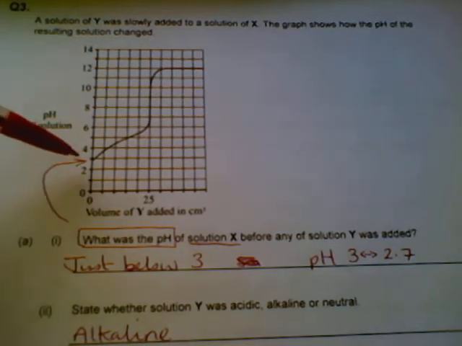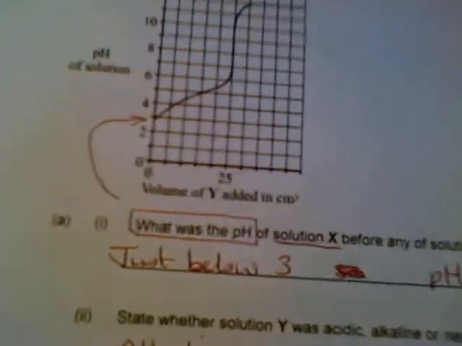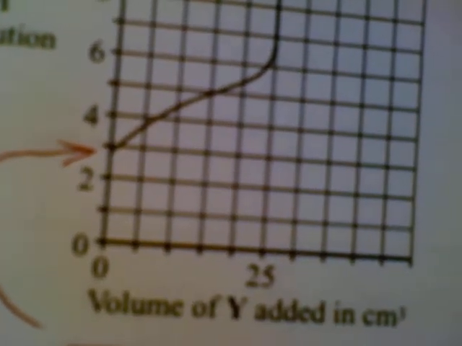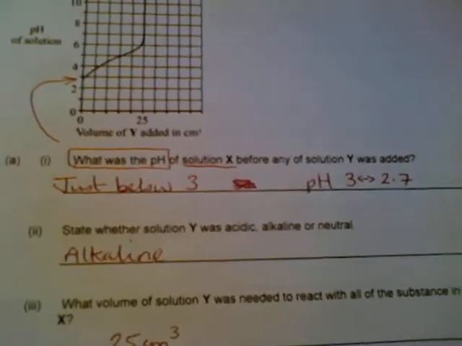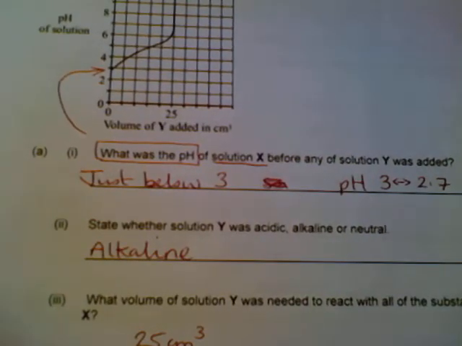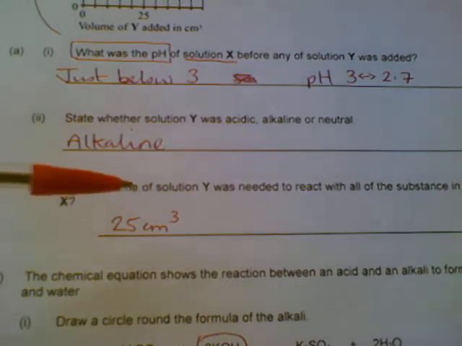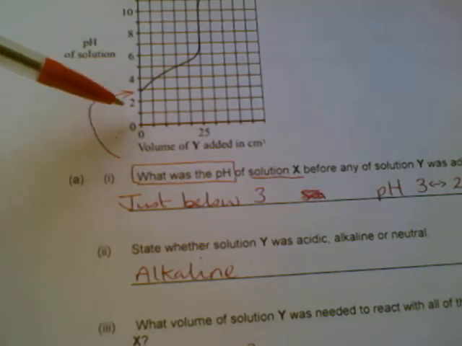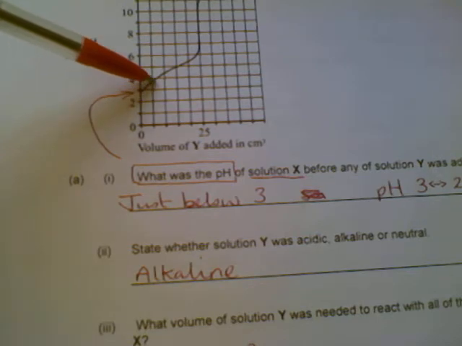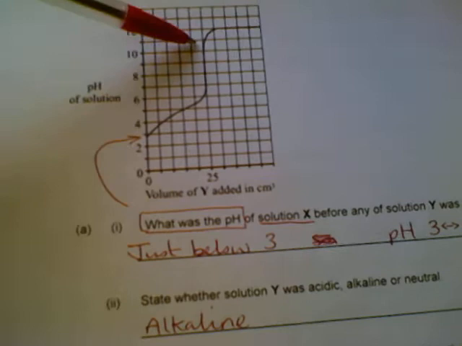So here it's just below the 3. So if we zoom in on that one, we can see it's just below the 3. All right. So we'll accept answers between 3 and 2.7. State whether solution Y was acidic or alkaline or neutral. Well, we know it's going to be alkaline because as we add Y, the pH goes up, it increases, which means it's becoming more alkaline.